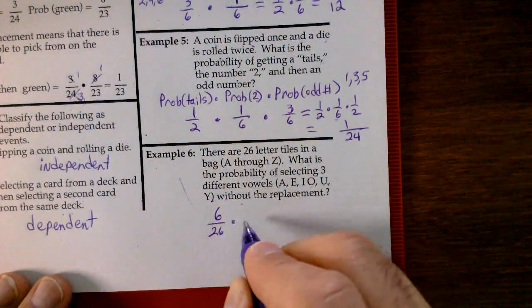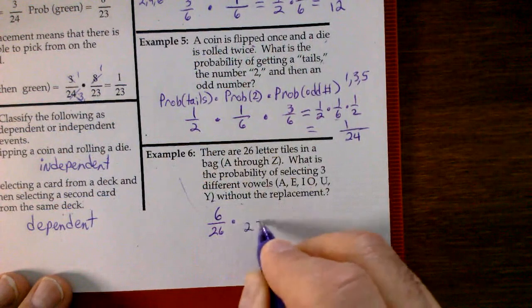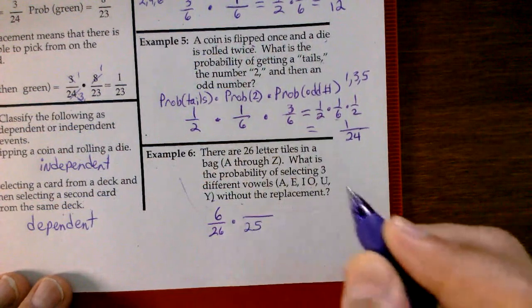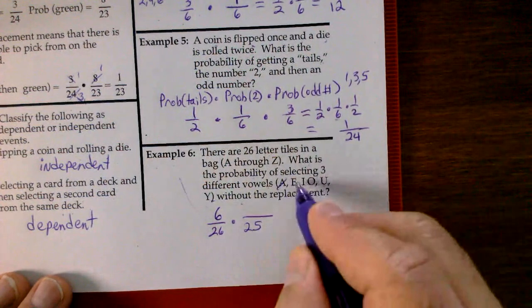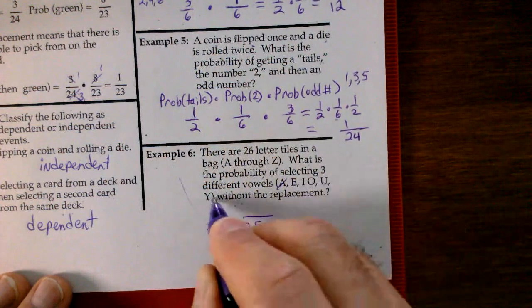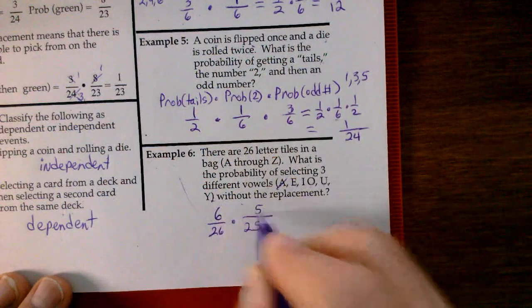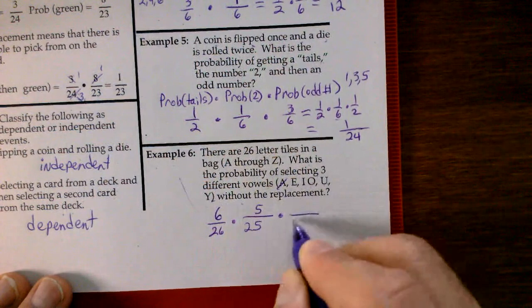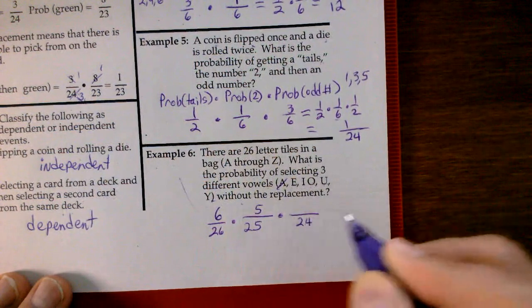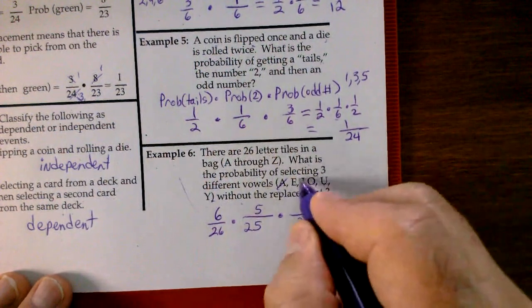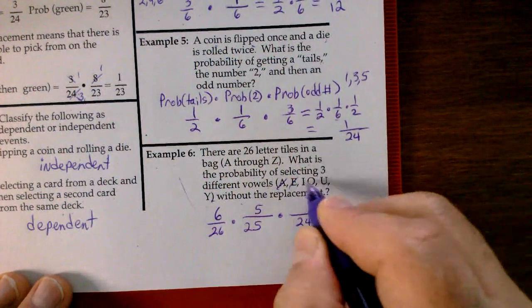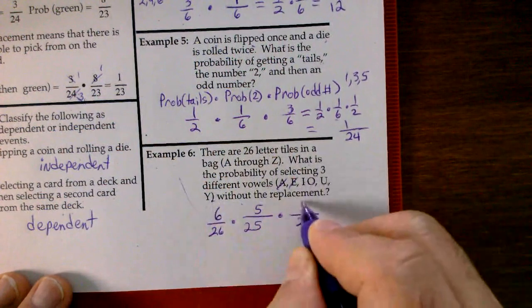Now the next one is going to be 25 because I don't put the tile back. I take one out and I have 1, 2, 3, 4, 5 possible vowels. I take it out and I have 24 tiles left this time. And I take another one of the vowels out, 1, 2, 3, 4.